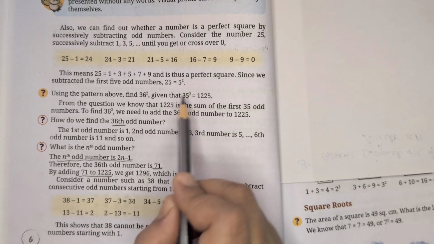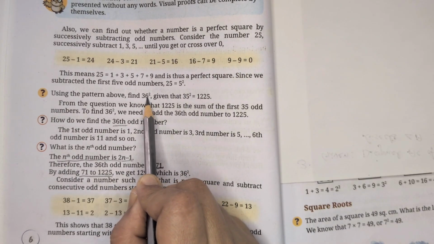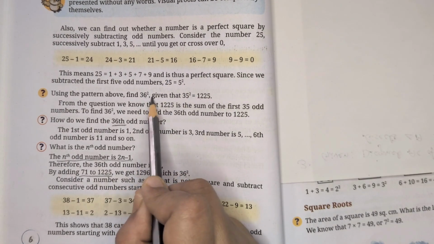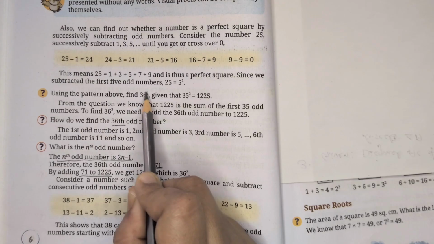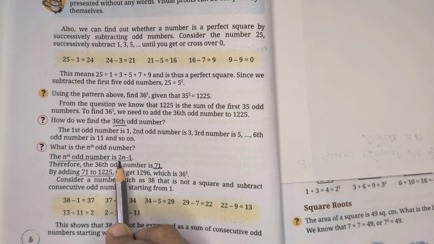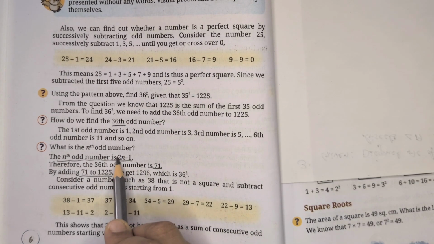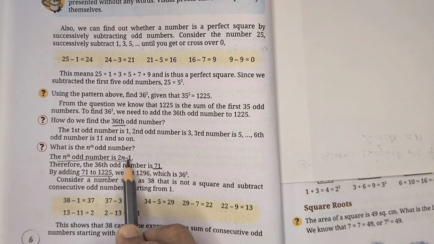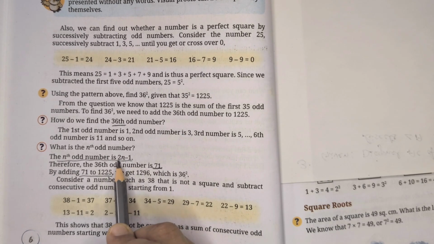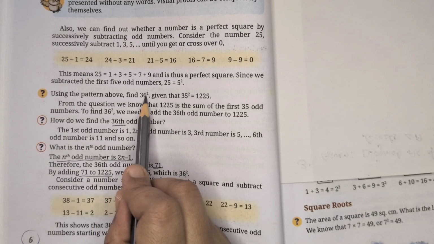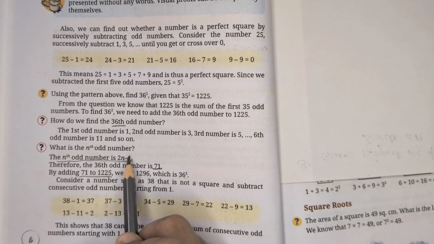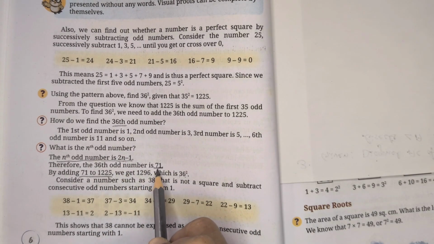So for that, the number we have to find is the last odd number. For that, use this formula, 2n minus 1. 2n will be an even number, 2 into any number, we will get an even number, that minus 1. So 2n minus 1. 2 into 36, 72 minus 1, 71.